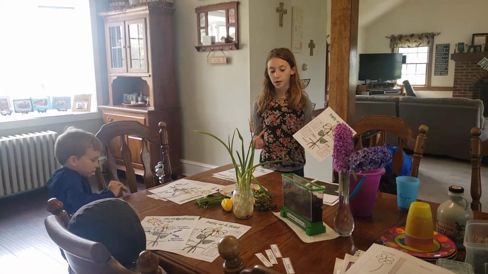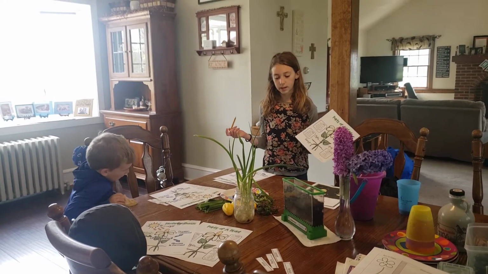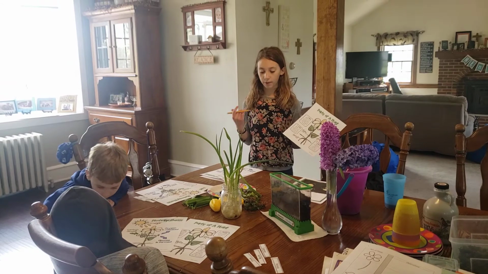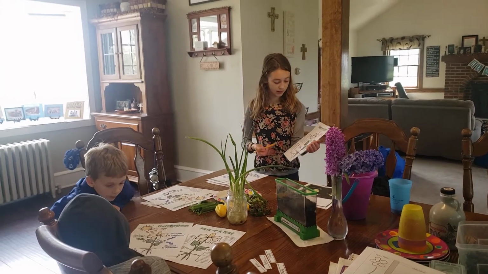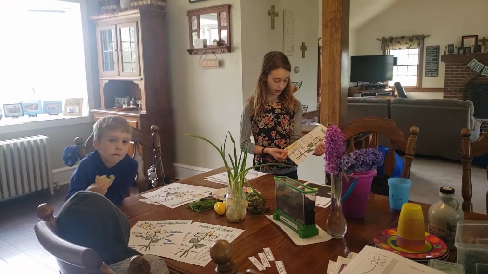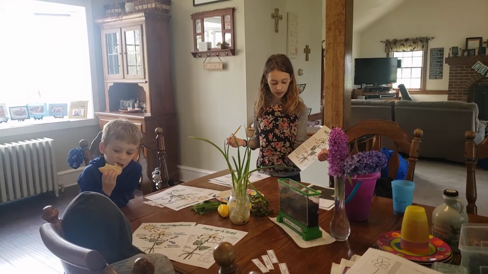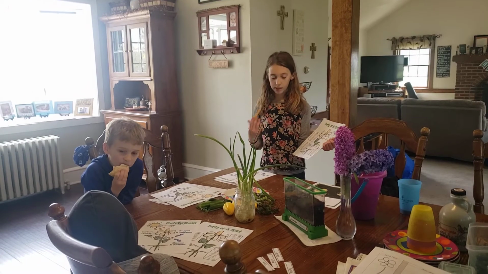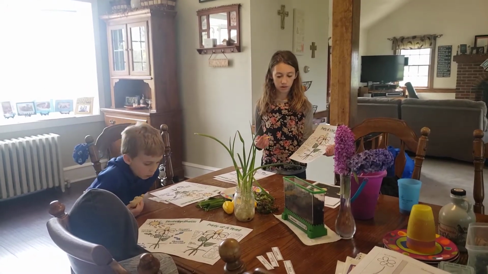So kind of like we just need the right ingredients and then we can make our own stuff. It's the same way with plants. They just need carbon dioxide, they need sunlight, and they need water. And then they can form their own food.